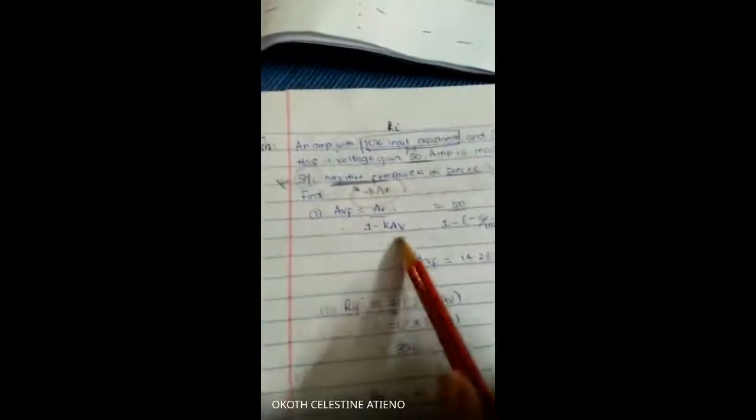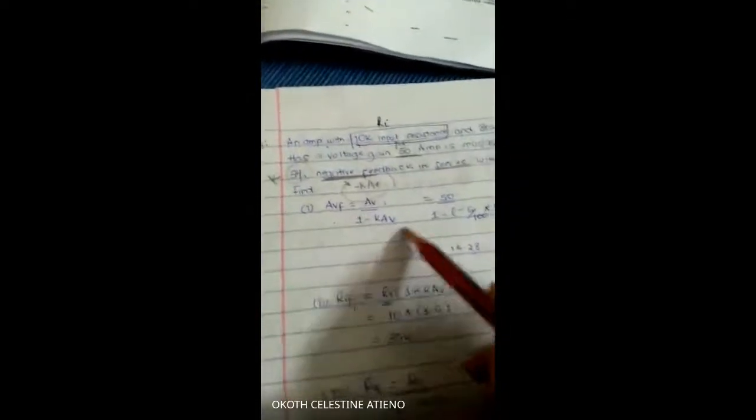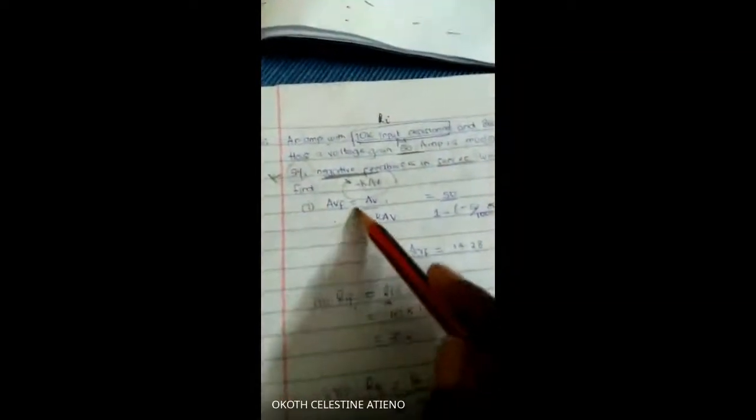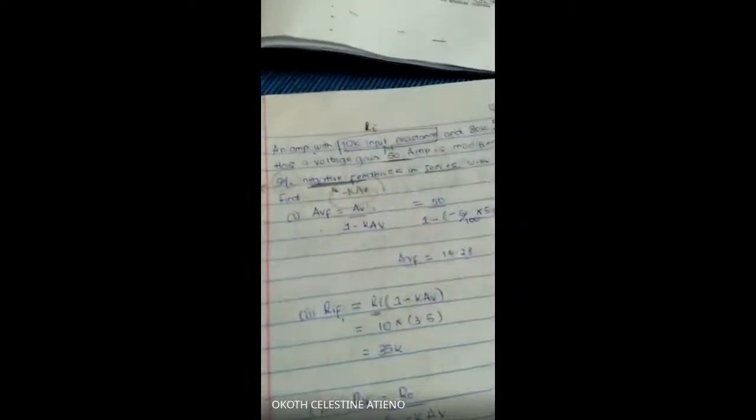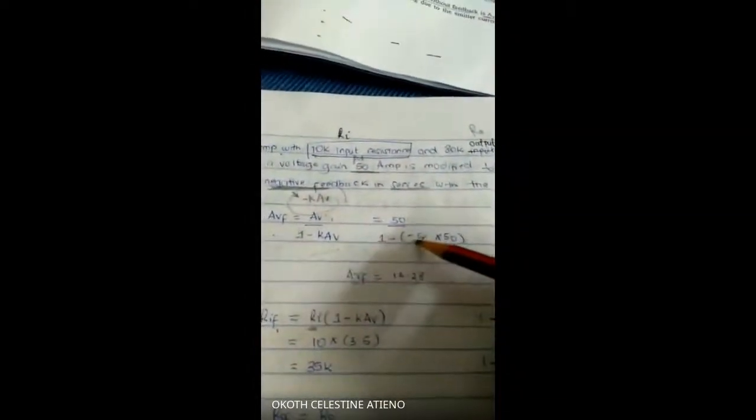So let's say first, let's find the gain. So gain with feedback is gain without feedback over 1 minus kV. So this is something you'll use a lot. And then we were told gain without feedback is 50, that's the 1 minus. Again, there's a minus because it's negative feedback. So minus K is 5%, so 5 over 100 times AV is 50. For you to get your gain with feedback as 14.2.